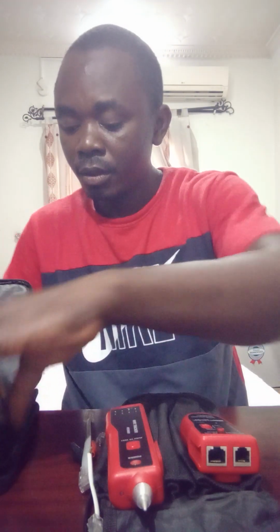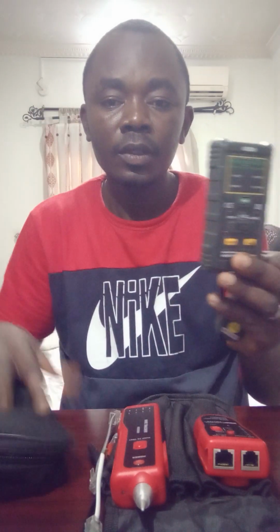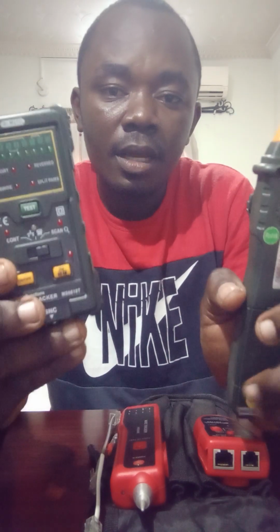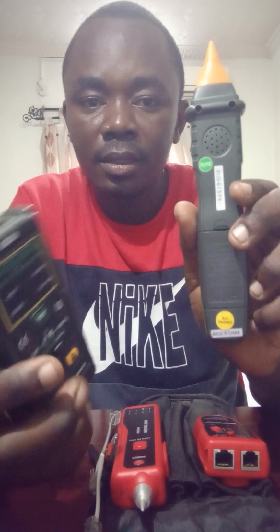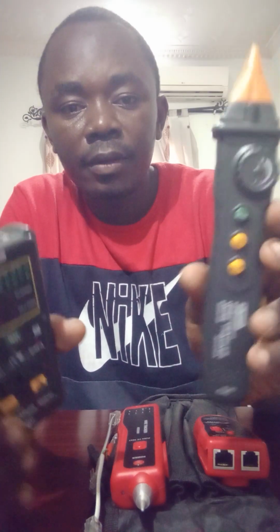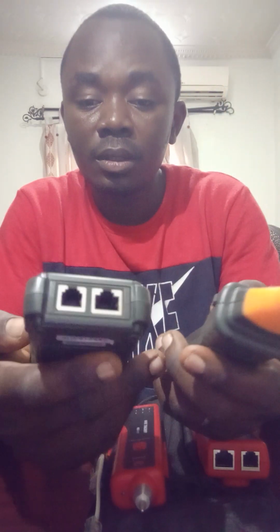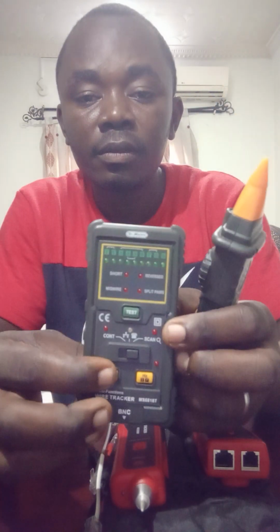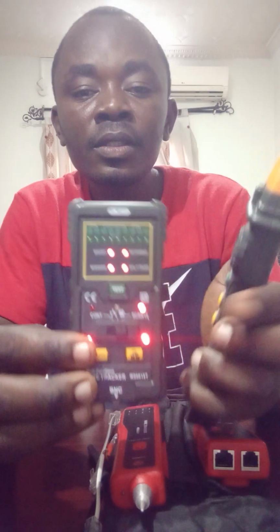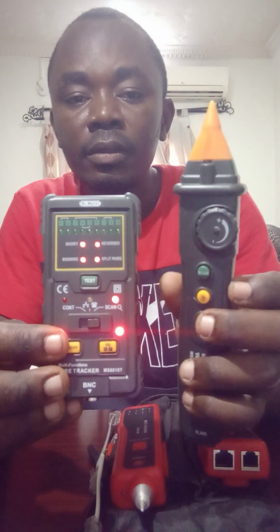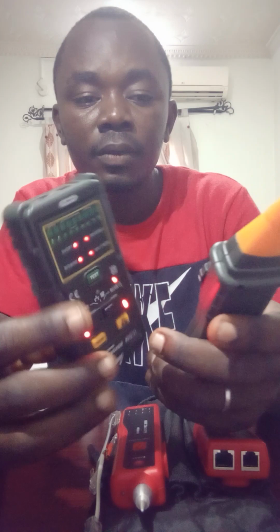Now I still have another type of wire tracker. Look at it. This is the emitter. This is the receiver. I've seen it, so it comes in different forms, especially from different vendors. Now I've just powered it on. Even the slave, let me power it on as well.